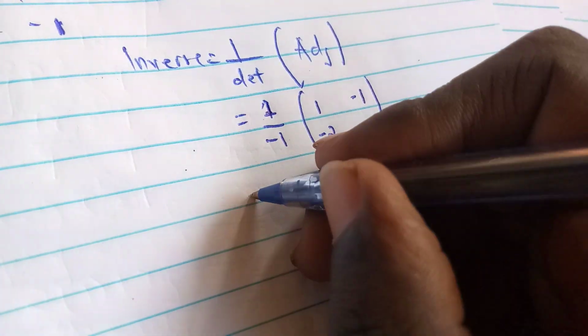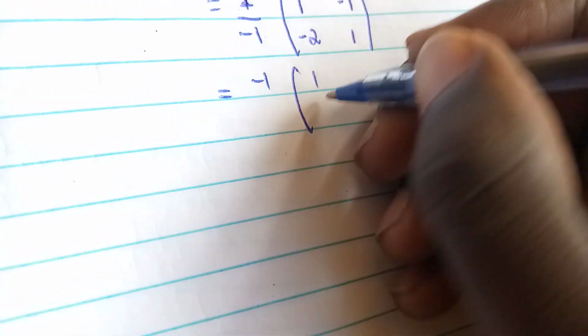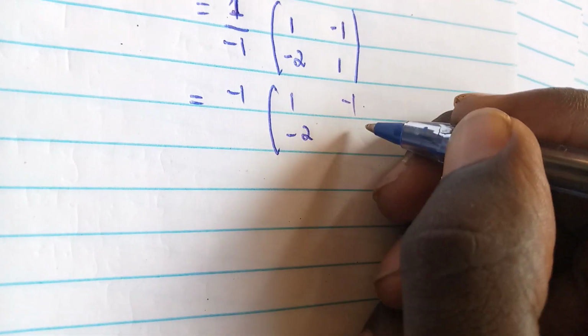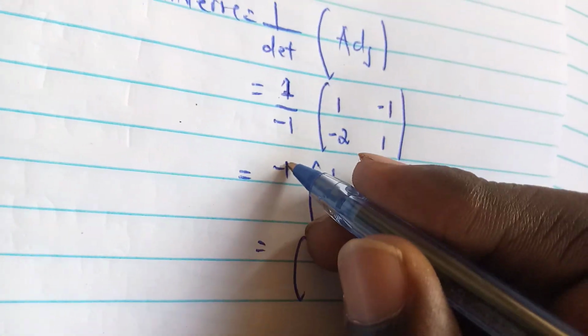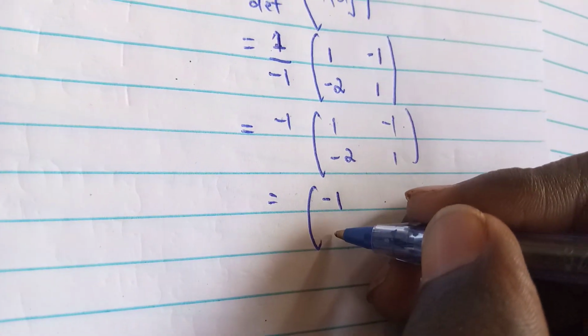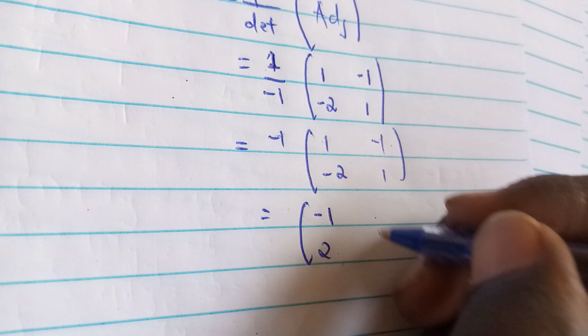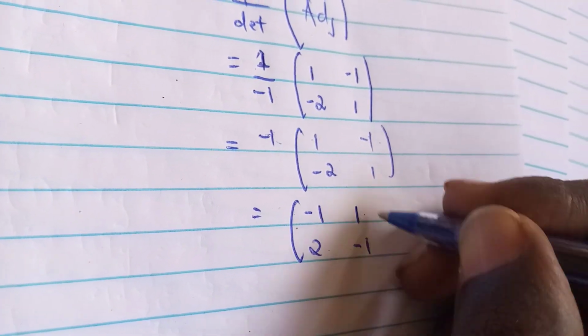So what do we remain with? This negative 1 goes on multiplying each value here. Negative 1 times 1 giving us negative 1. Negative 1 times negative 2 giving us positive 2. Negative 1 times negative 1 giving us positive 1. Negative 1 times 1 giving us a negative 1.